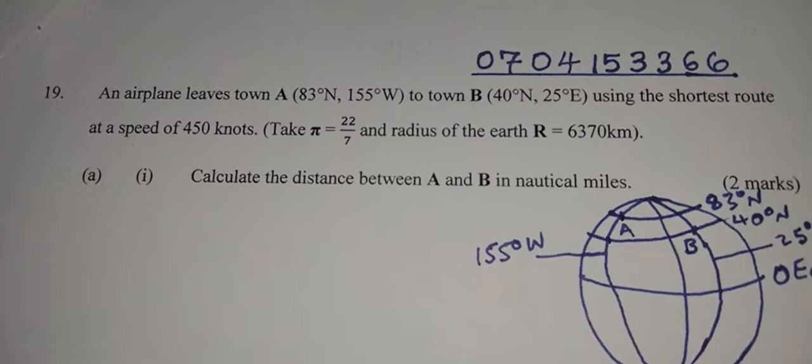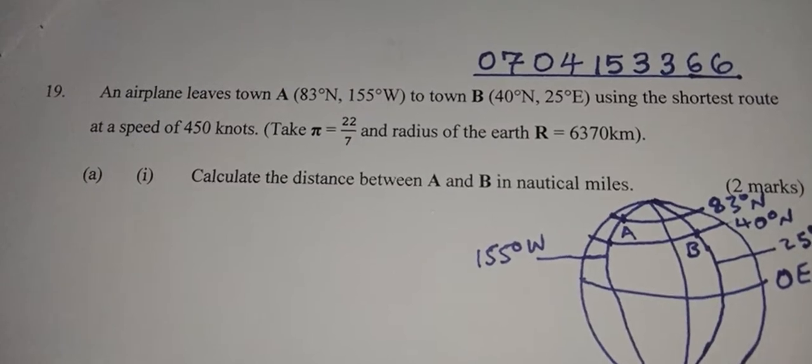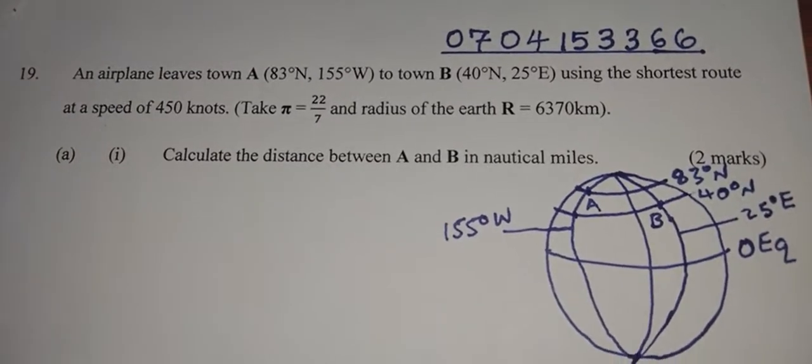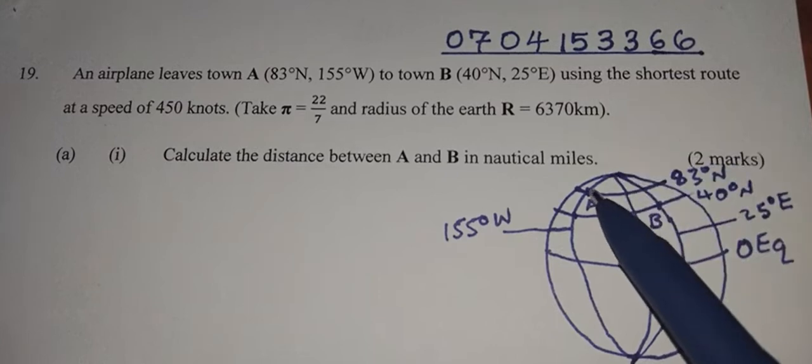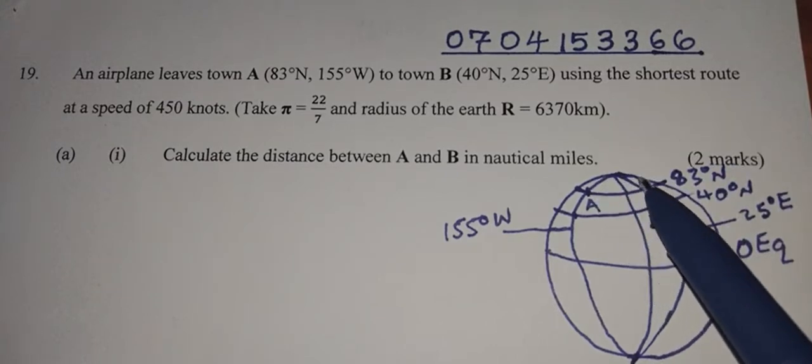If the places are on the northern hemisphere, then the shortest distance will be the distance across the North Pole. If they were on the southern hemisphere, then the shortest distance would have been across the South Pole. So for this case, we're going to trace the distance from A through the North Pole, then down to B.